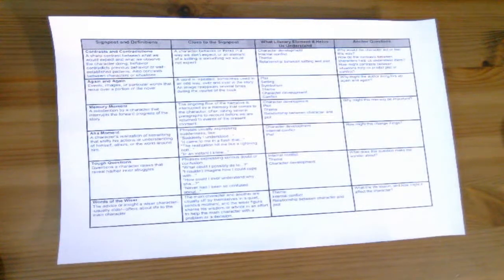So our next signpost is a memory moment, a recollection by a character that interrupts the forward progress of the story. The ongoing flow of the narrative is interrupted by a memory that comes to the character, often taking several paragraphs to recount before we are returned to events of the present moment. So essentially just a flashback. It'll help us understand character development, plot, theme, and relationship between character and plot. Anchor question: Why do we have this flashback here?